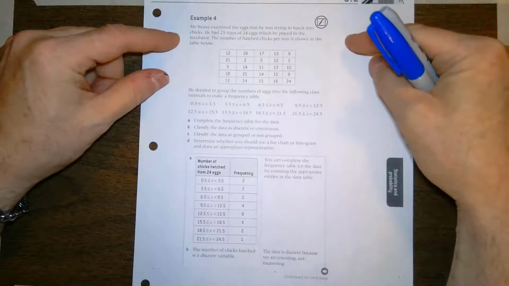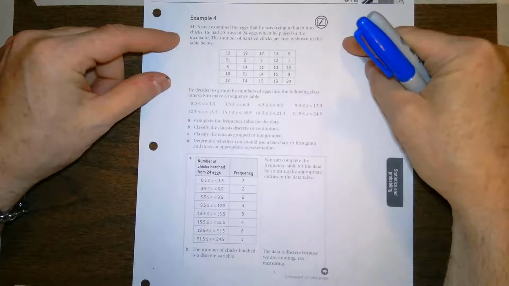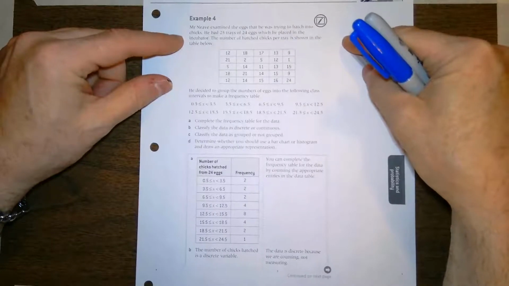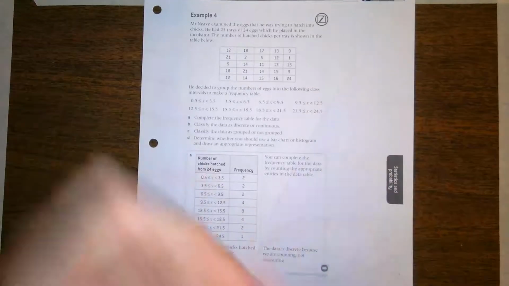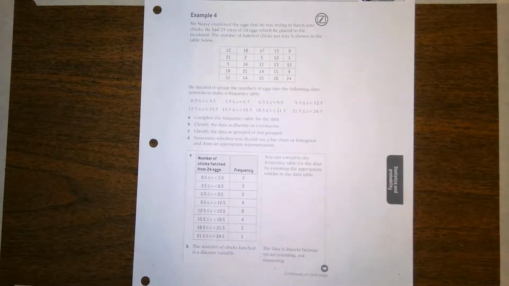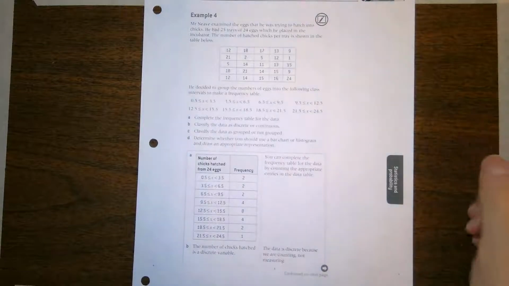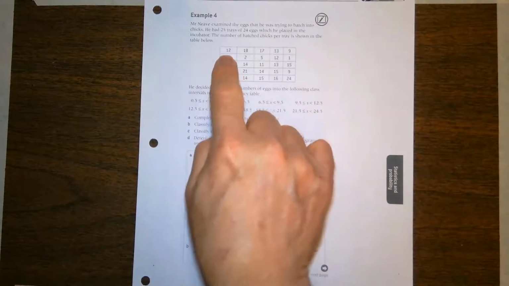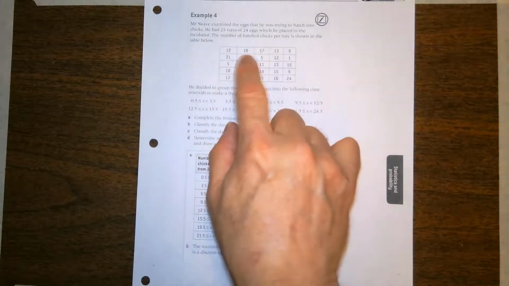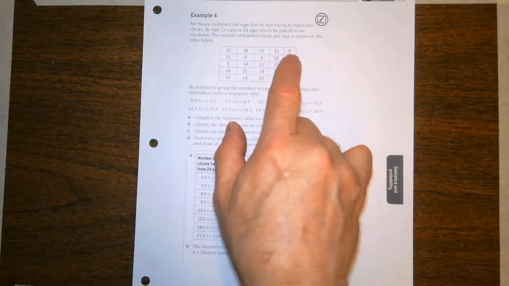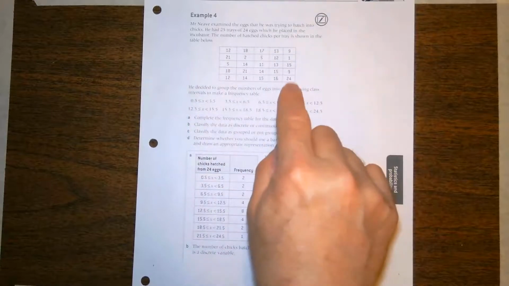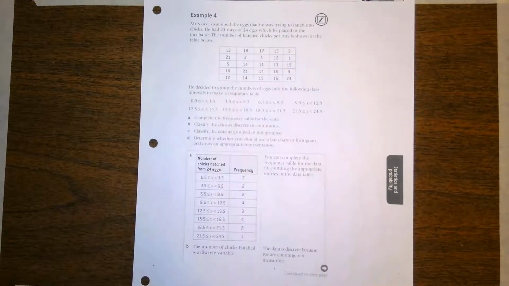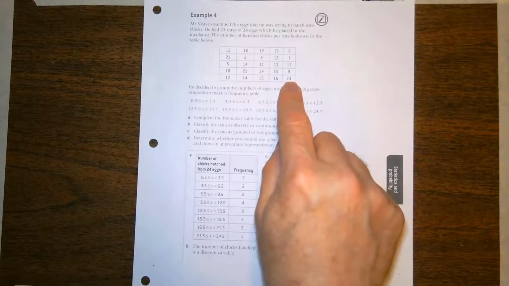They've had 25 trays of 24 eggs in each tray, which he placed in the incubator. The number of hatched chicks per tray is shown in the table below. So of the 24 eggs that were in the 25 different trays, how many actually hatched? In the first tray, 12 of them did, 18 here, 17 here, 13 in that tray, 9 in that tray, 21, only 2 in that tray, as much as 24 in that tray. It doesn't look like any other tray had all 24 eggs hatch. I think that was the only one.